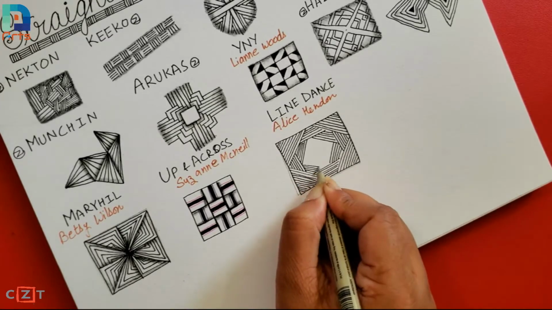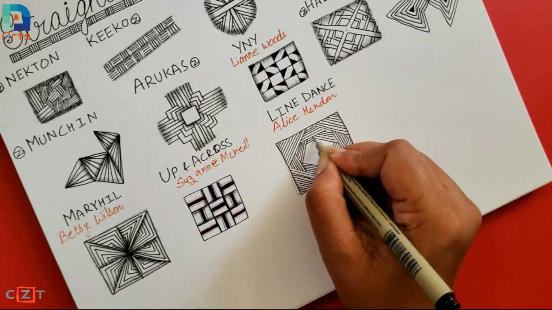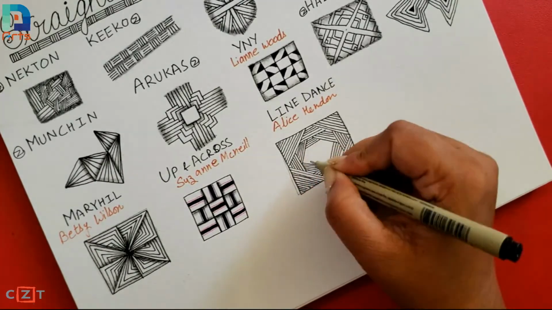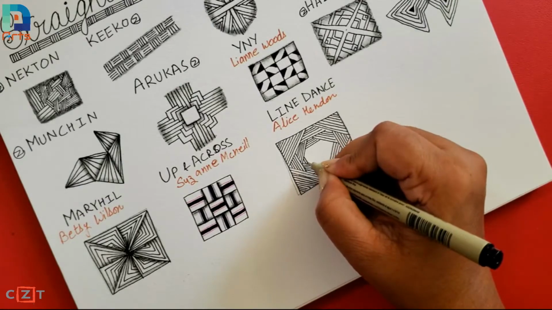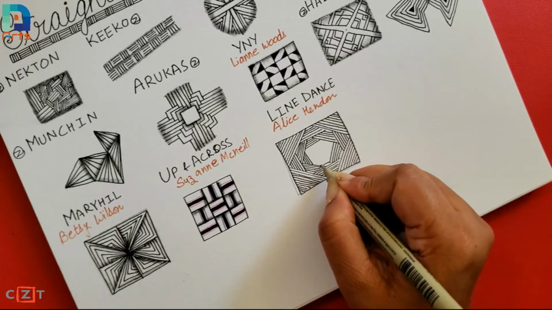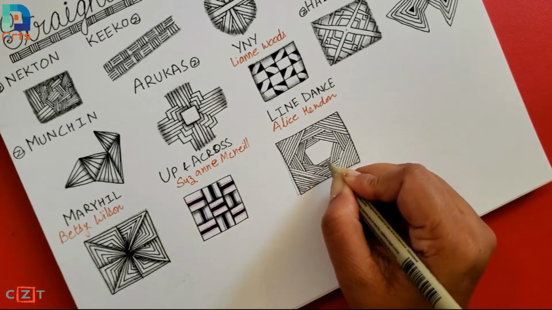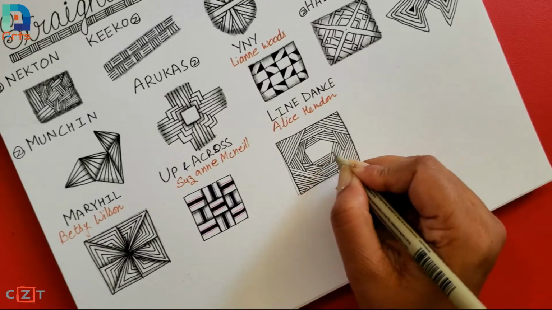Draw as many lines as you want, as big or small.